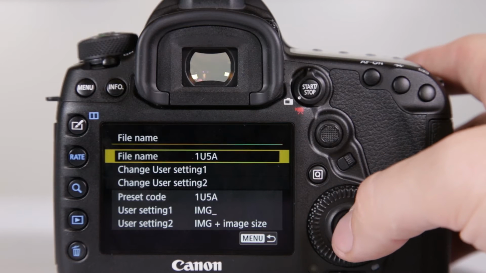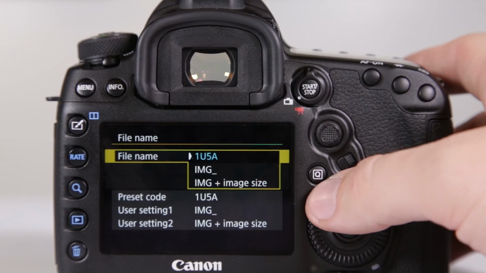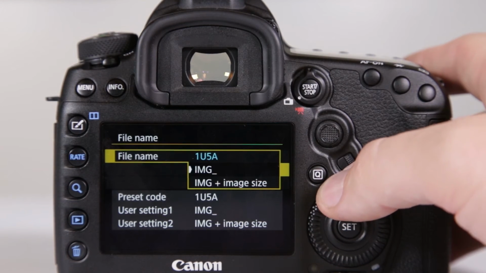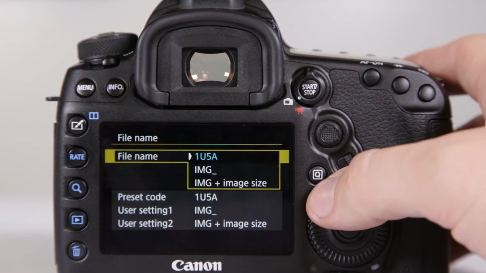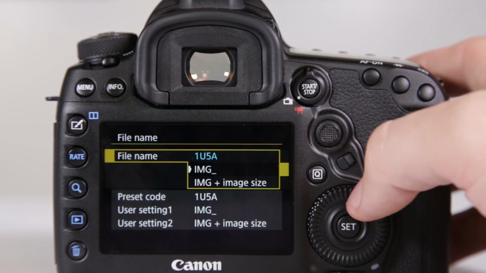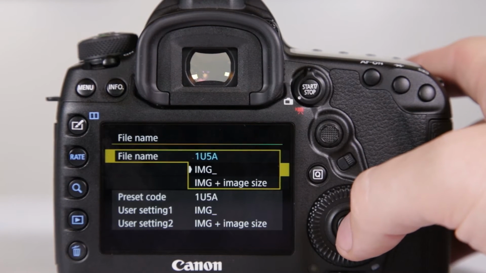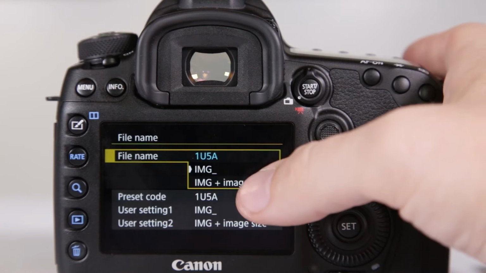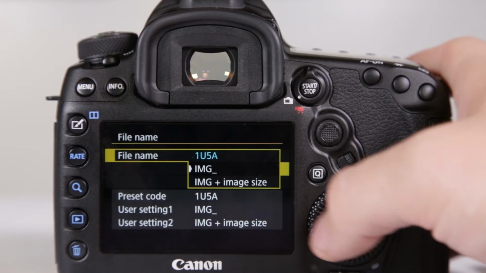File name here, you can go in and specifically say what you want your file name to be. So right now it's 1U5A. Say you want it to be IMG underscore and then the image number, or IMG plus the image size.